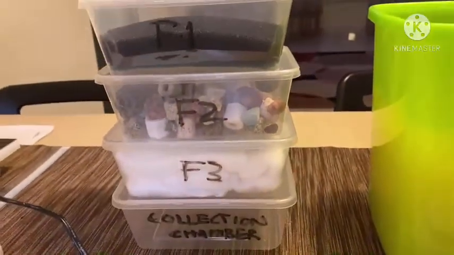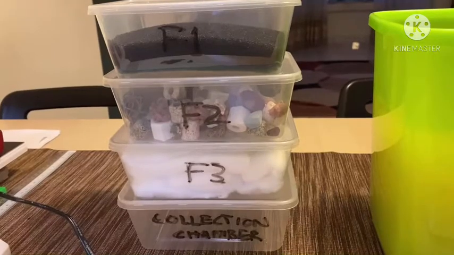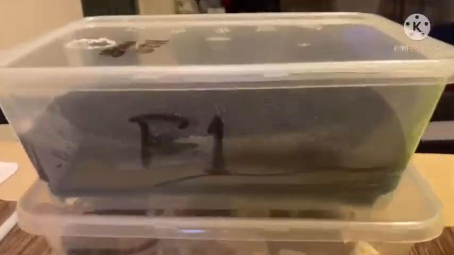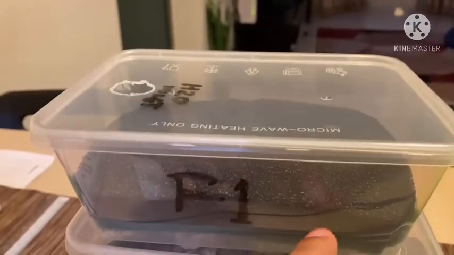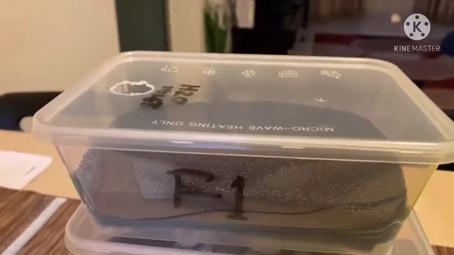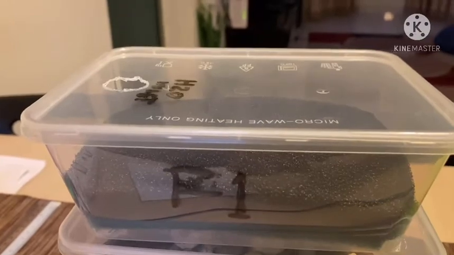So moving to the filtration stages, the prototype has 3 main filtration areas. The first area is composed of a sponge, which serves the purpose of trapping coarse aggregates from the water.